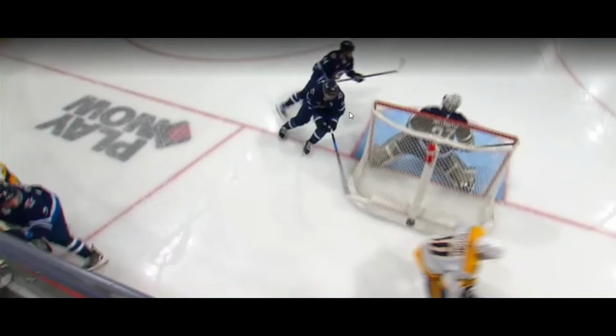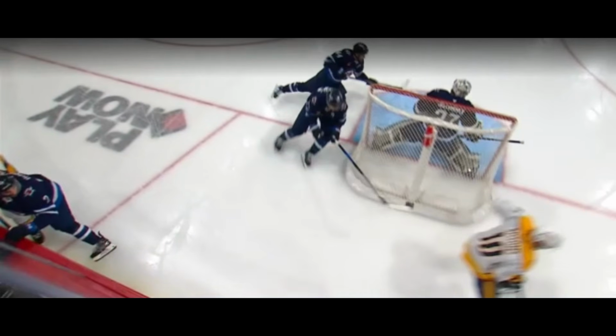Tuesday night, the Jets are home to the Preds, and what we're looking at is the top right part of the screen here. We have Josh Morrisey and Mark Scheifele coming around the side of the net. Now, Scheifele is first. He's in the lead here. Morrisey is in behind him, and they get kind of tangled up here on the play. And what we want to watch is Morrisey's left leg as he then collides with the net.